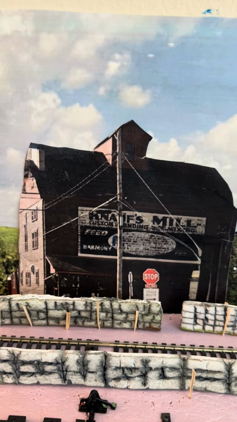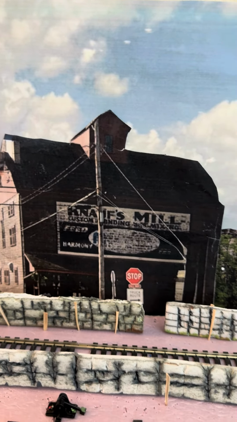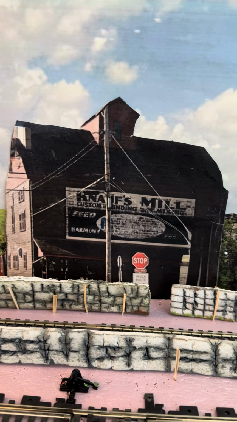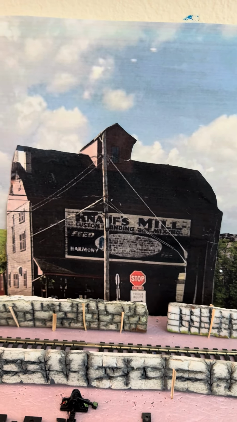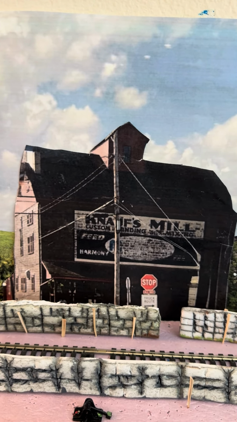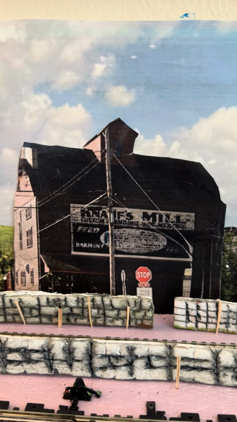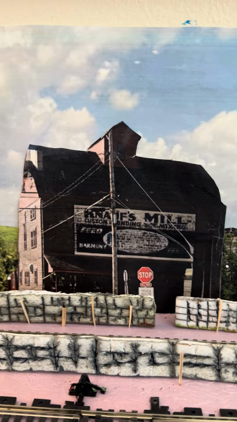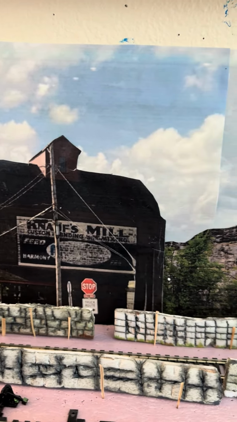See along here? Same thing for Knopf's Mill. Anybody who knows Western Pennsylvania will know where Knopf's Mill is at. It's up in Harmony, PA, up near Zelienople. I snagged that off the internet. Went down to Street View, which is another great thing to do for getting great photos, is use Street View. Snap the photo, crop it, make sure it's positioned right.